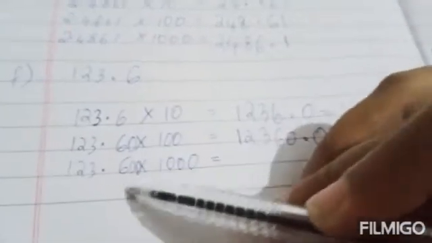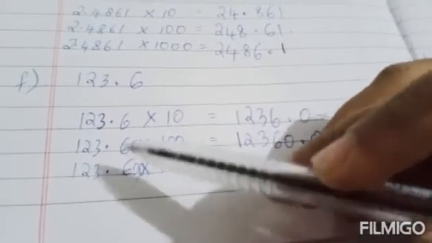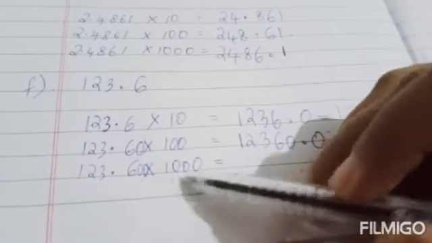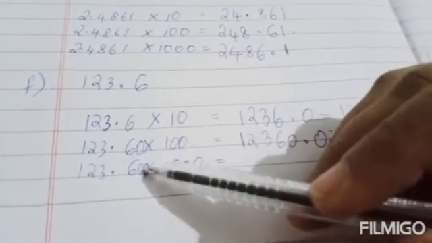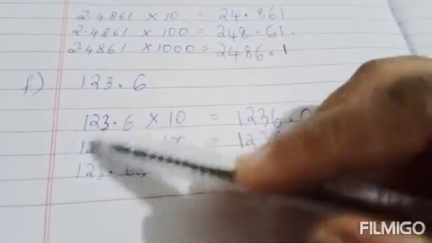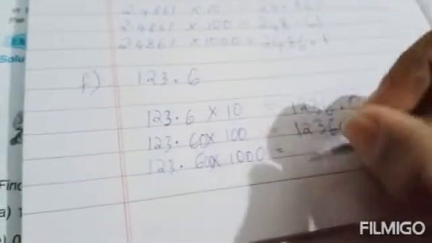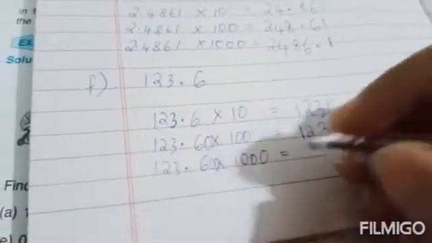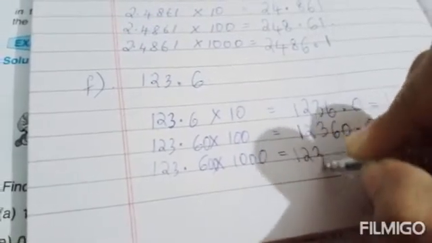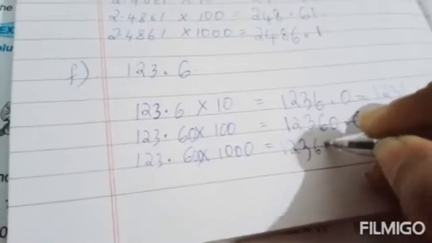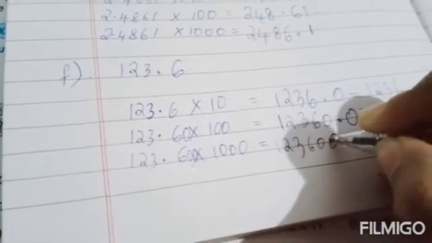After these 3 digits you can put the decimal point. If you are multiplying by 1000, these 3 digits will go before the decimal point. So you will get before the decimal point 1, 2, 3, then these 3 digits.